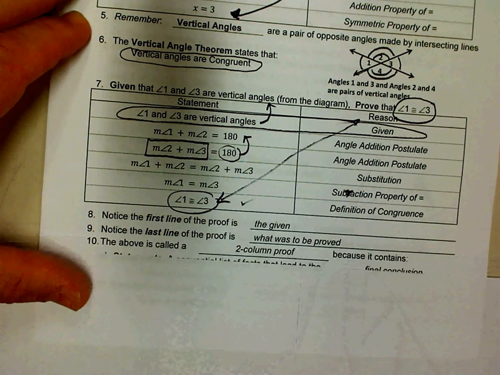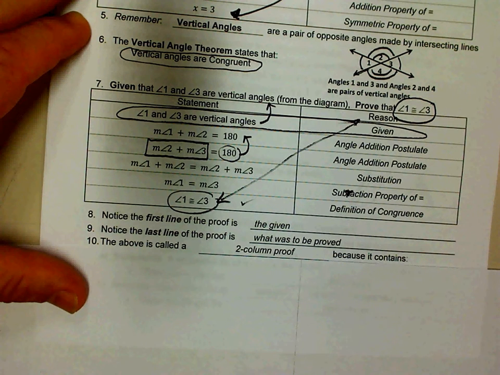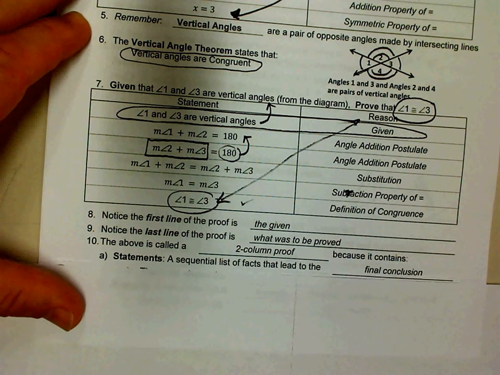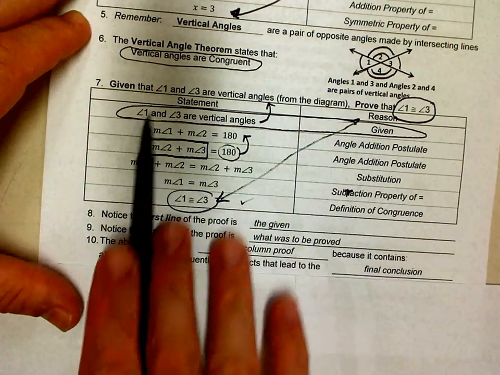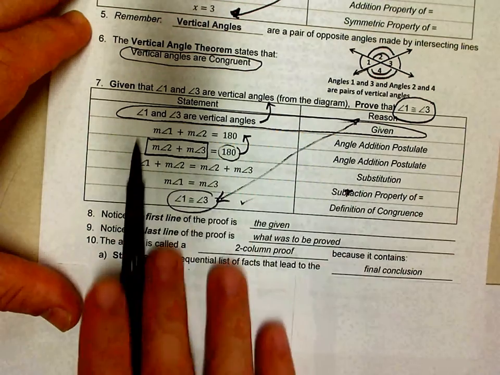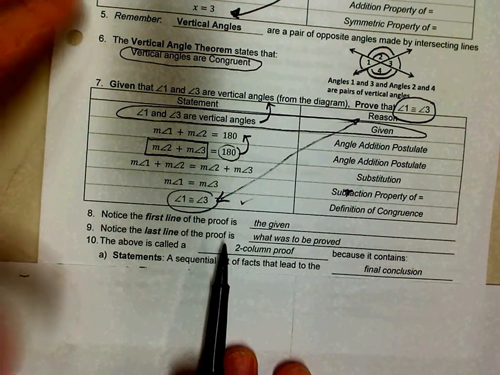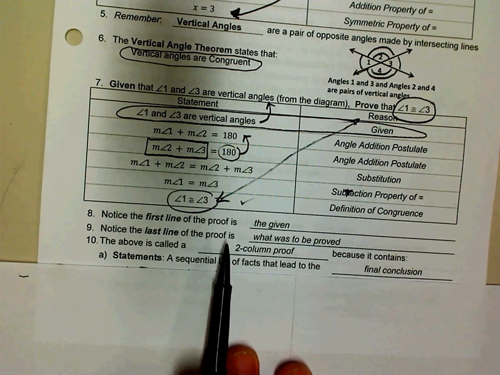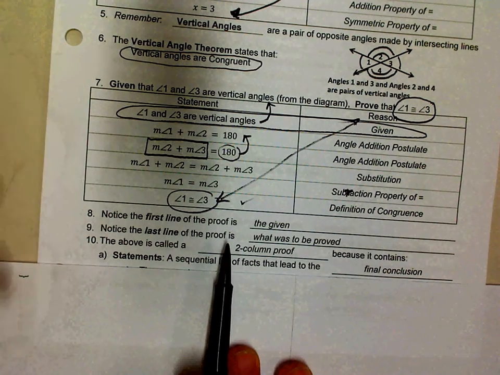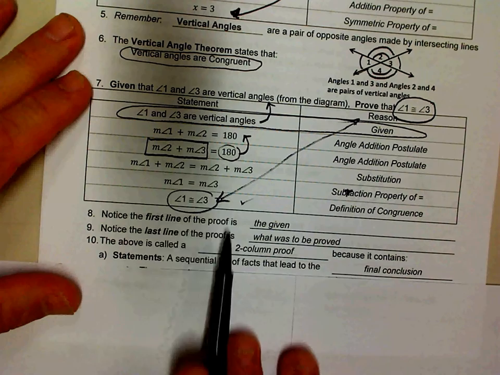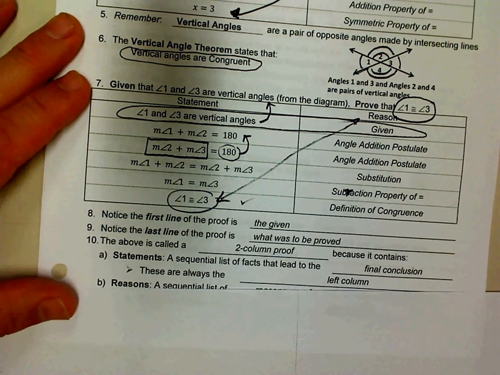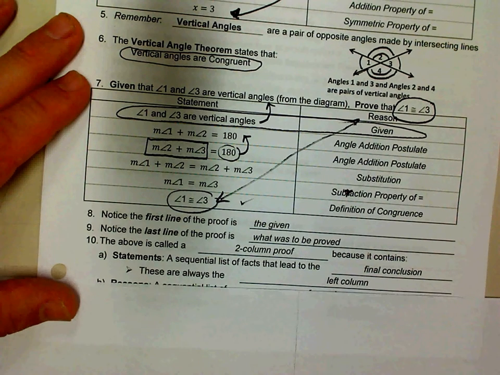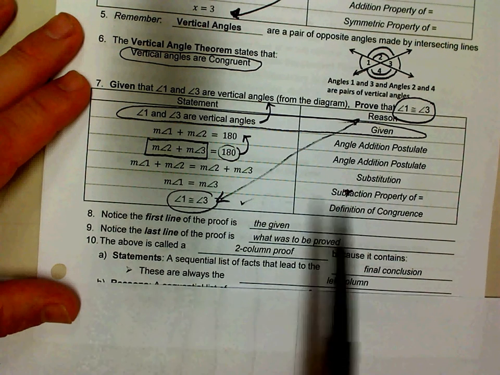And this is called a two-column proof. The reason it's called a two-column proof is because it has two things in it, all set up in two columns. All of these are statements. You don't see any reasons over here. You see things that apply directly to this problem, this set of diagrams, this set of conditions. We start with what's given, and we go all the way to the final conclusion. This is always going to be on the left-hand side. You'll never see a statement over here on this side.